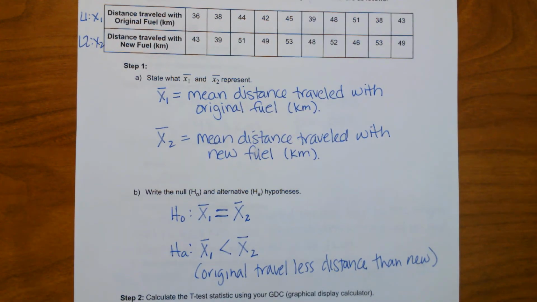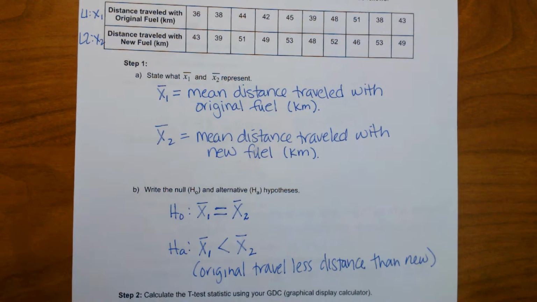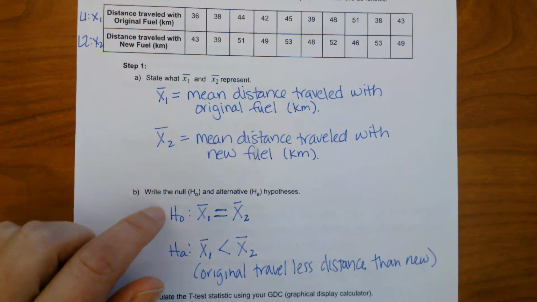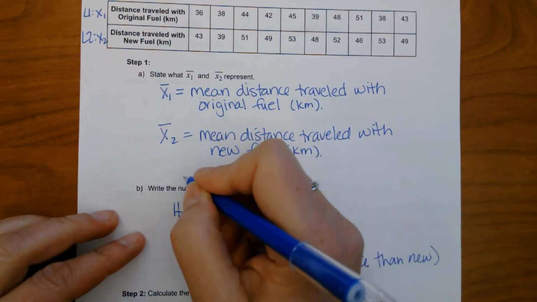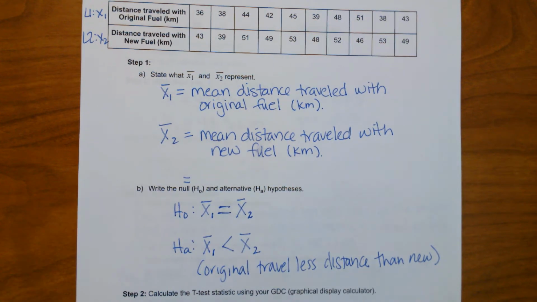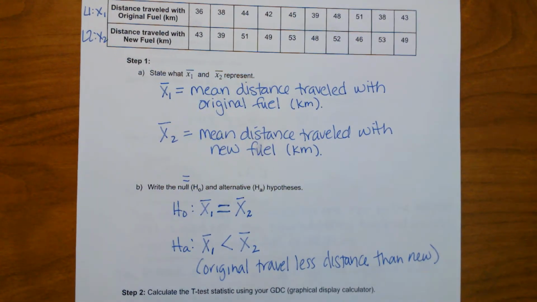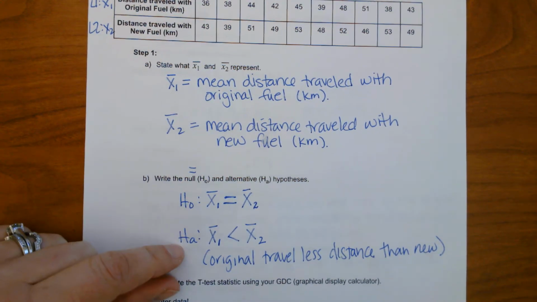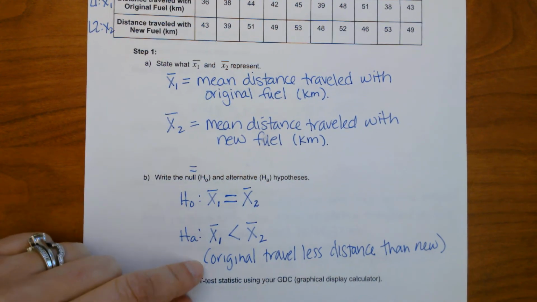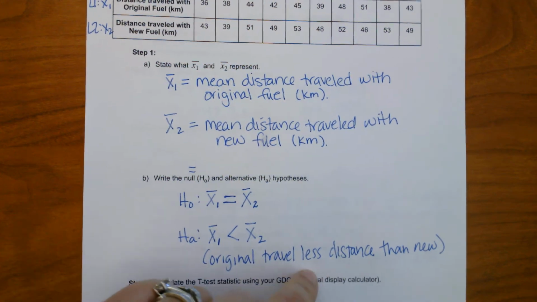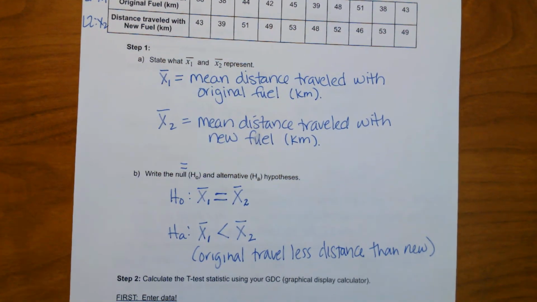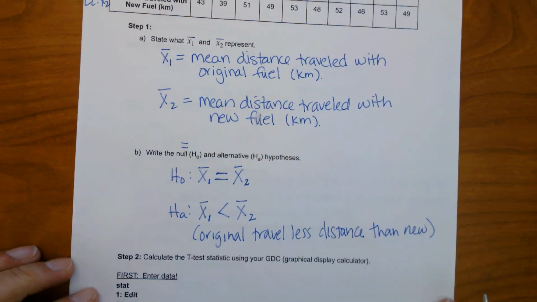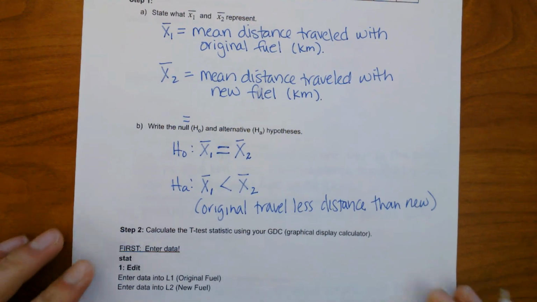I wanted to make sure that you understood this point, and I wrote it in the null. So remember, the null is always the equals one. That is always the equals. I just made the mistake I didn't want you to do. Okay, so this is always the one with the equal sign. For our alternative, we want to make sure the original travels less distance than the new. Hopefully I didn't confuse you too much.